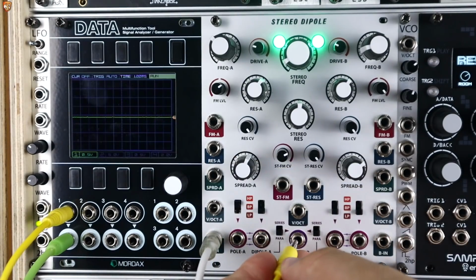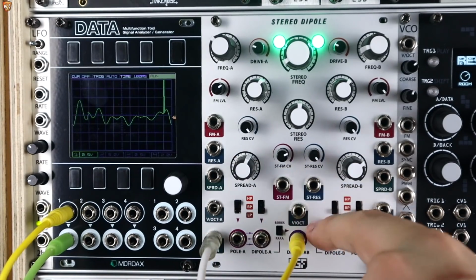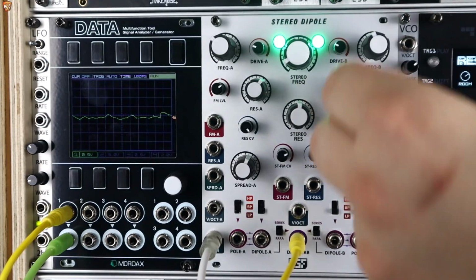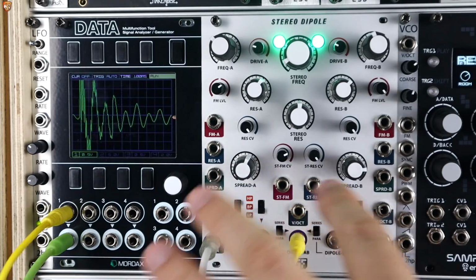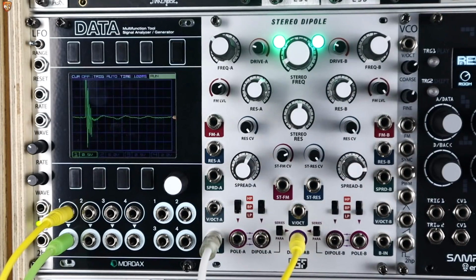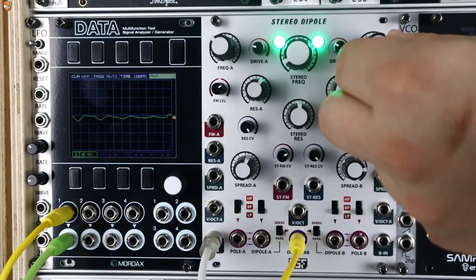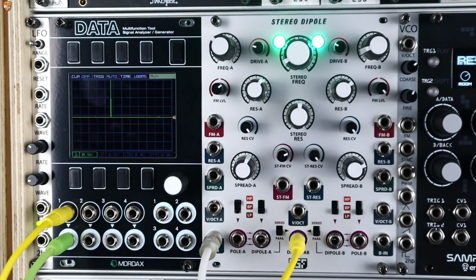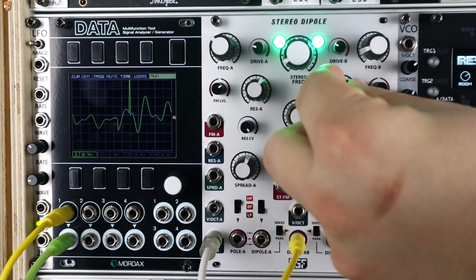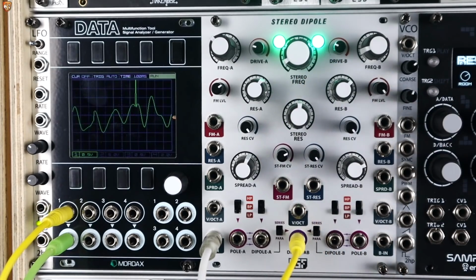We can of course come out of the other side, or the Dipole AB, set these in parallel, and because these inputs are normalled, it's going to ping both sides, give us an interesting, random-feeling sine LFO. Still very much pinged and excited by this trigger at the input.